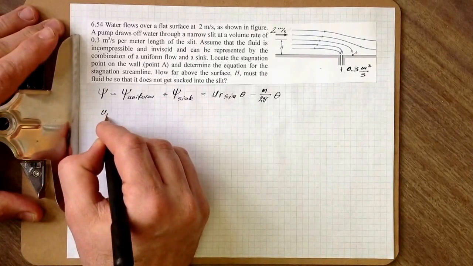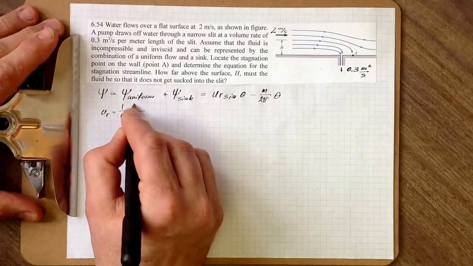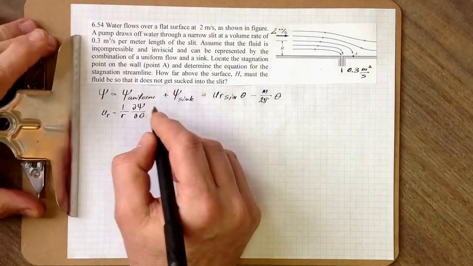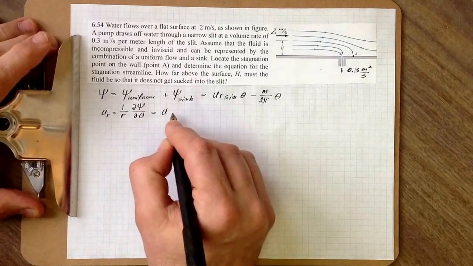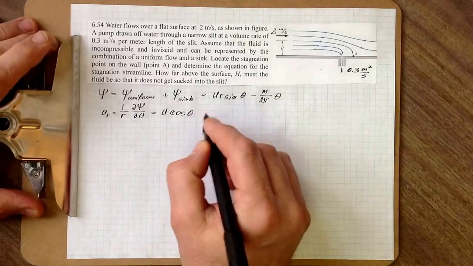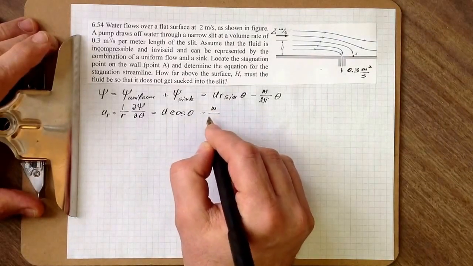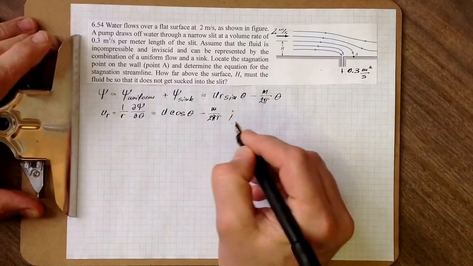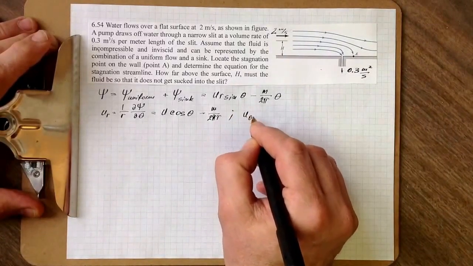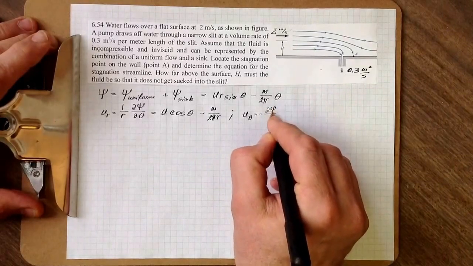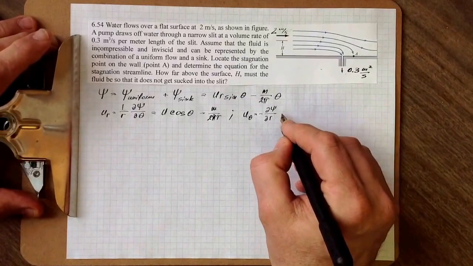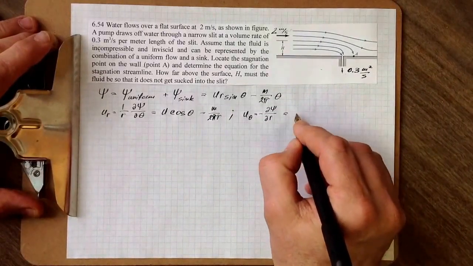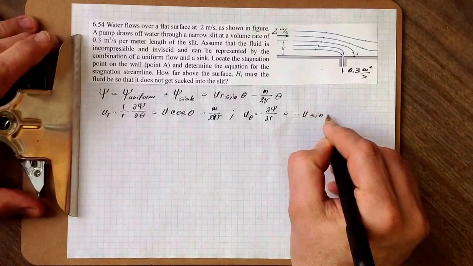So u_r is 1 over r, dψ/dθ, which is U cosine theta minus m over 2 pi r, and then u_theta is minus dψ/dr, where the second term does not depend on r, so it's just the first term, which is minus U sine theta.